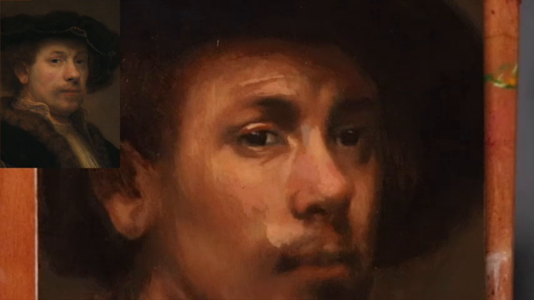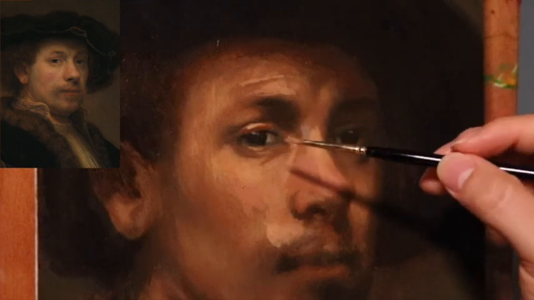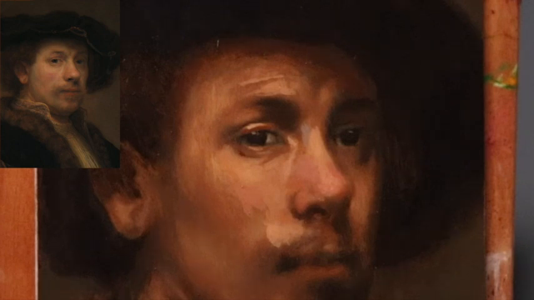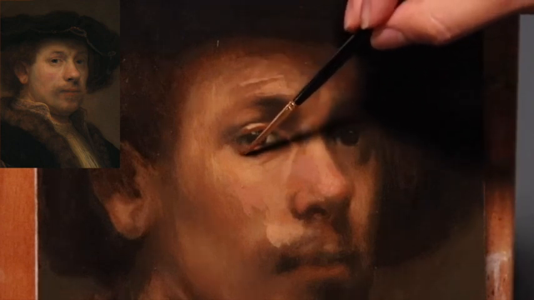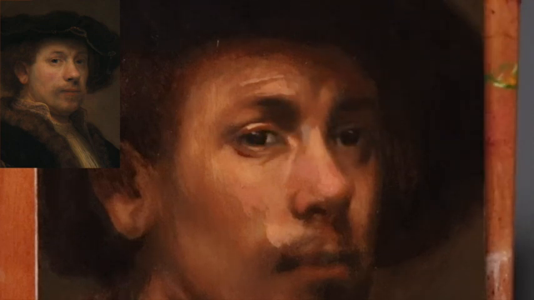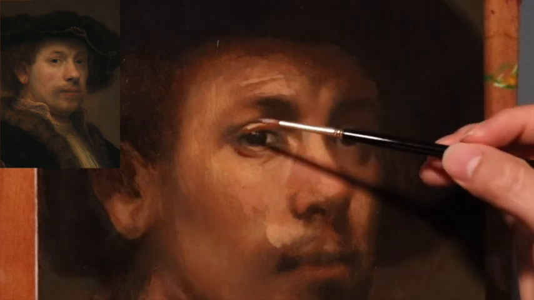And of course, when things need to go darker, use the pre-mixtures now. So on its own, that tone is way too orangey pink.